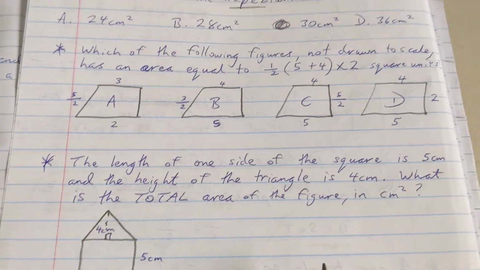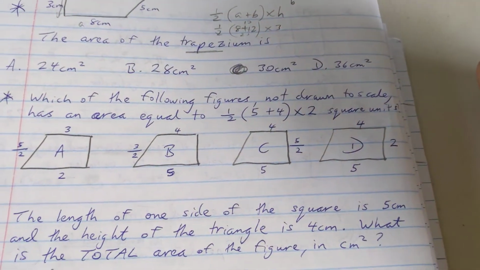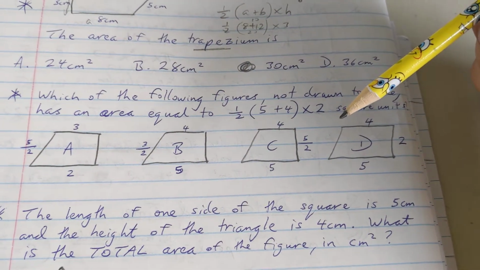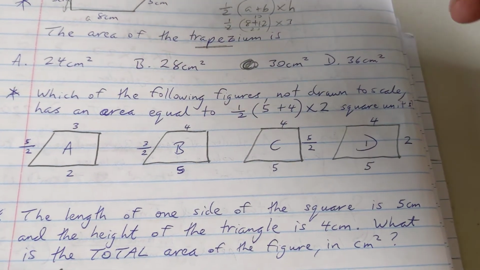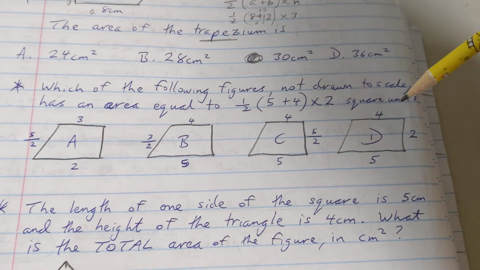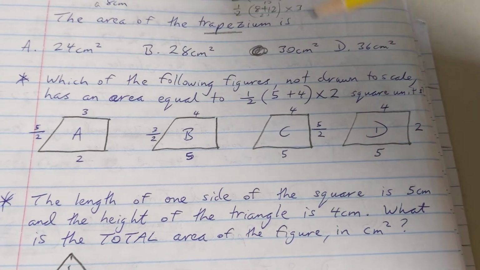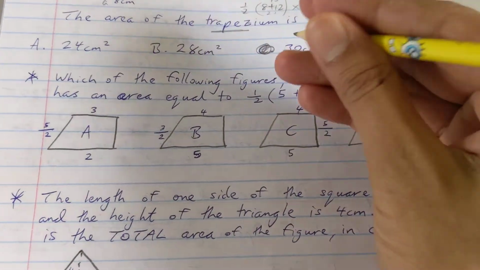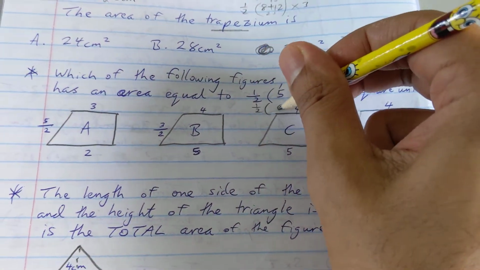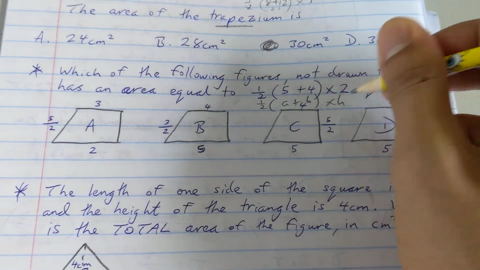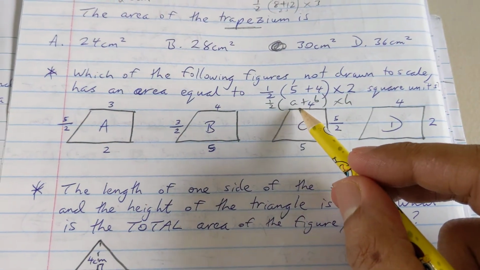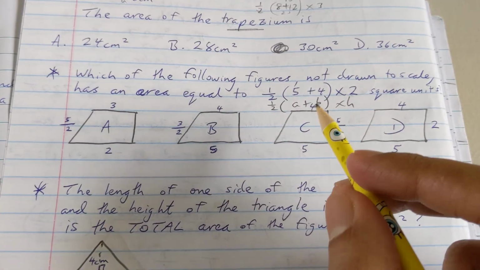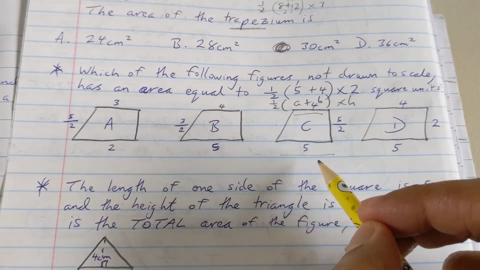And like I said, they have several different variations with the trapezium. This is one of the other variations that they have, and we might see one more later on. Which of the following figures, not drawn to scale, meaning you can't measure it to get the answer, has an area equal to half 5 plus 4 times 2? So once I know the formula, which they've given me, a half a plus b times h, a and b must be the two parallel sides. So I'm looking for one of the answers that must have 5 here and 4 here, right?